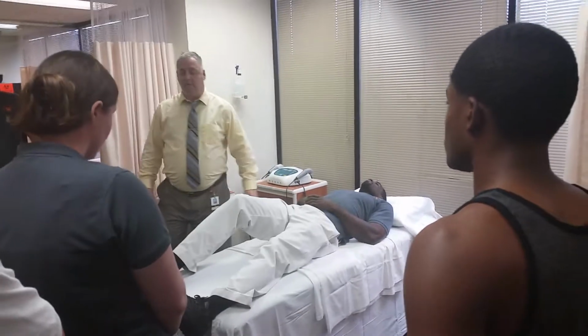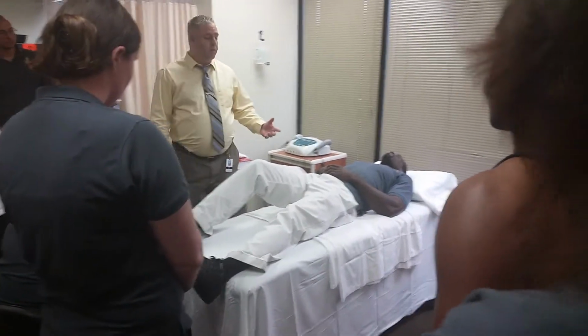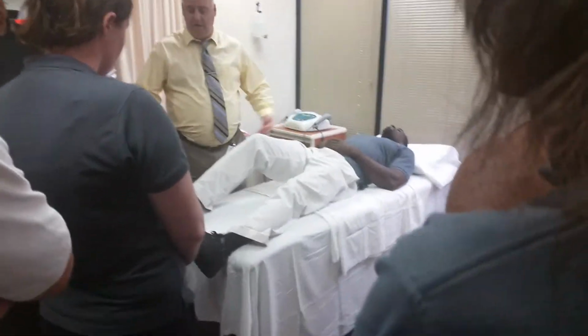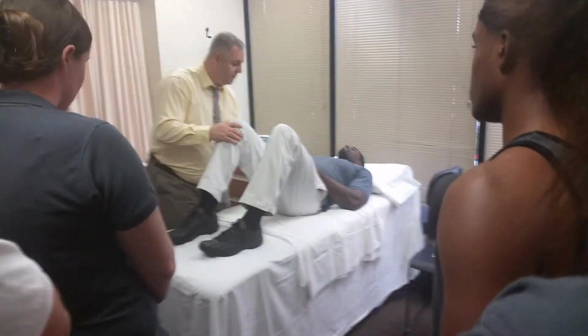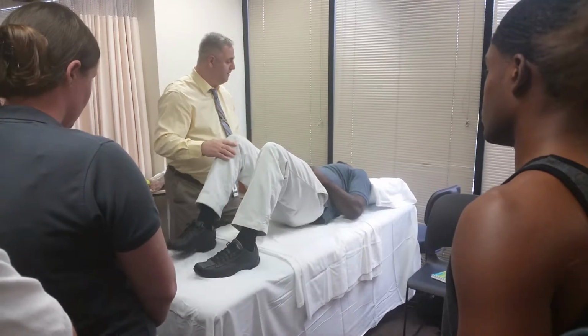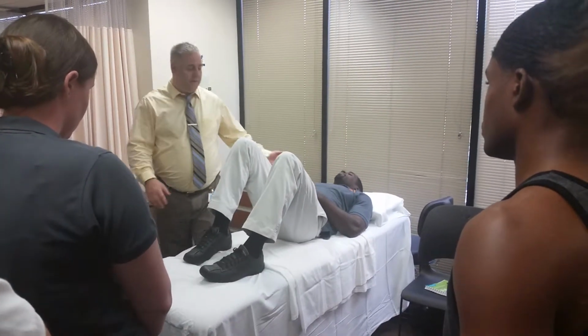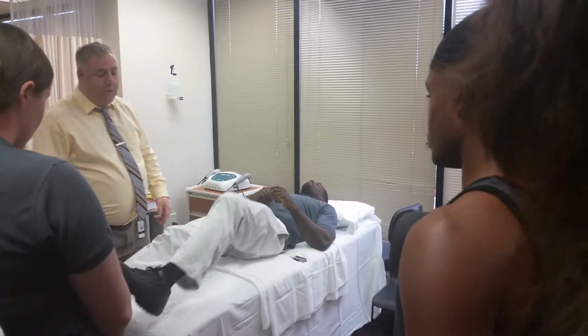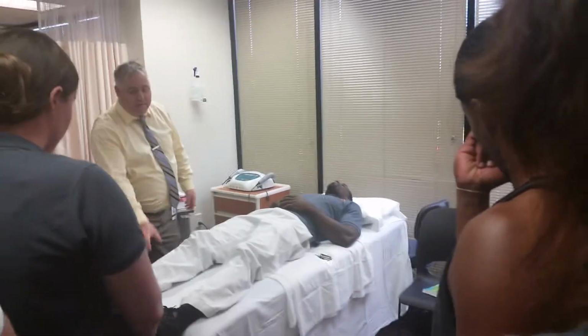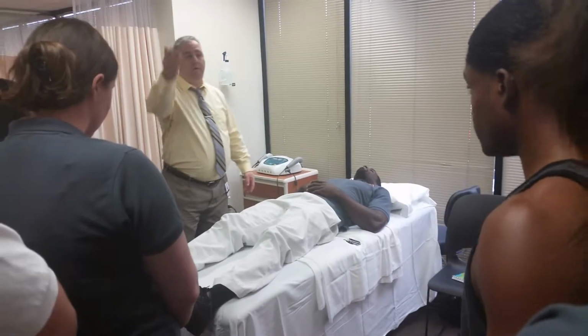All right, so there's a couple different ways to do this. If he was strong enough, he would bend his legs, lift up his pelvis, and scooch up, and up he would go. If he's too weak to do that, we could raise the bottom of the bed up.